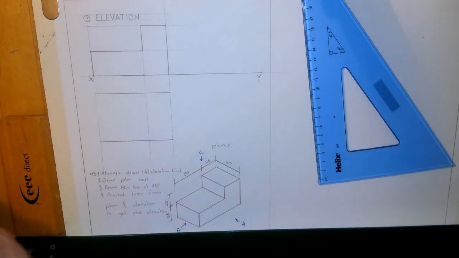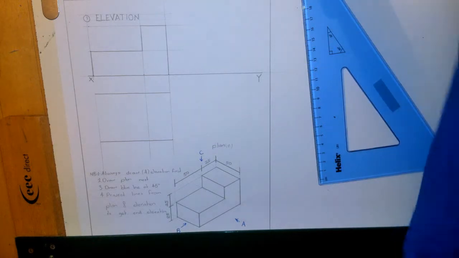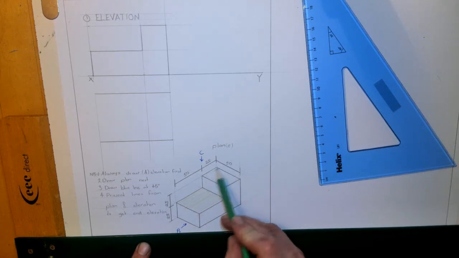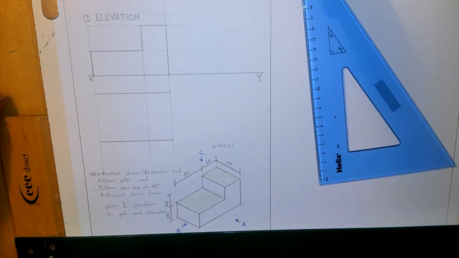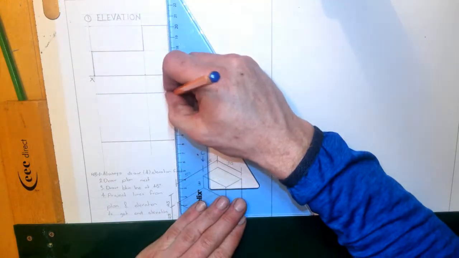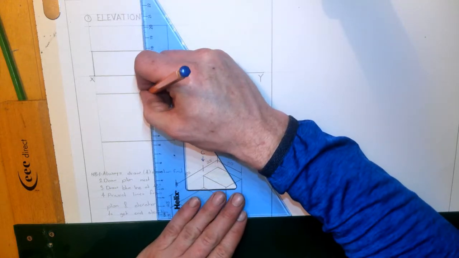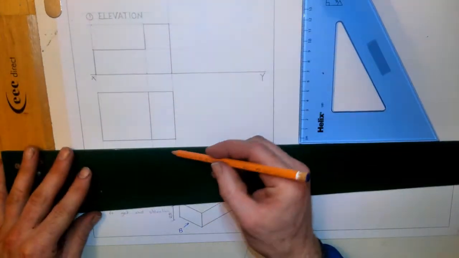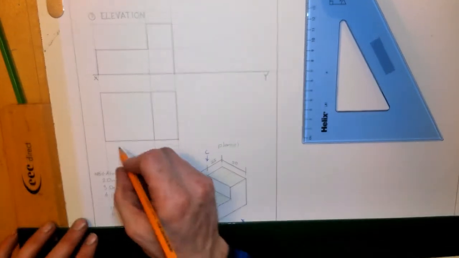So if we were looking down on top of this shape at the moment, what we would see is this bit here, this green bit, and this bit on top of it. You see the 2 little rectangles, and that is just here. So that's called the plan.